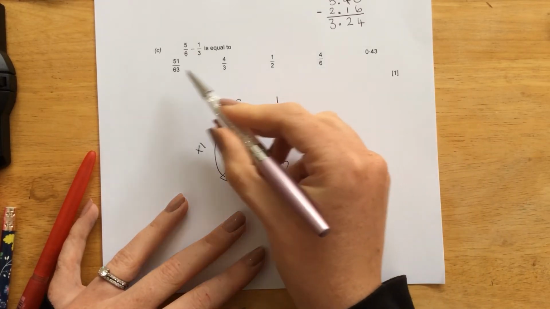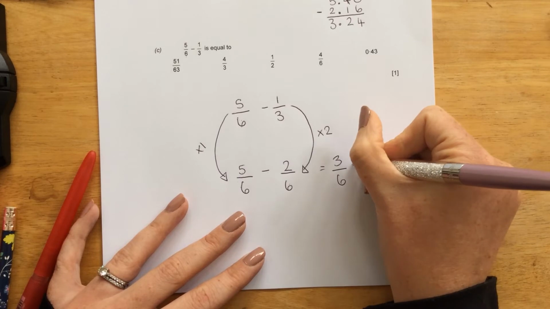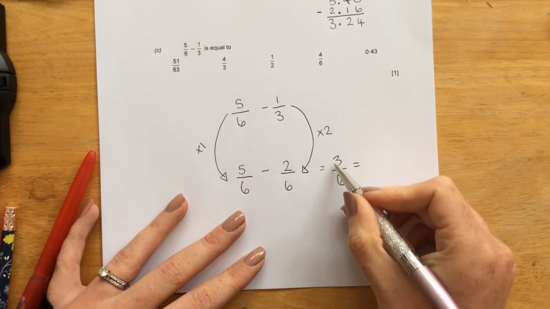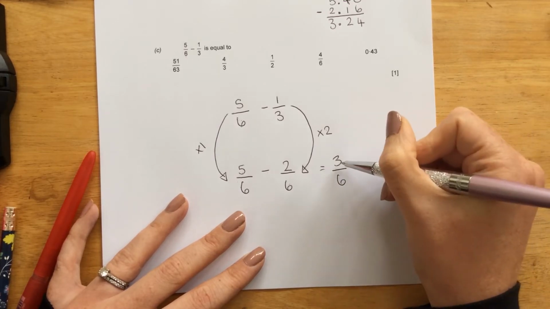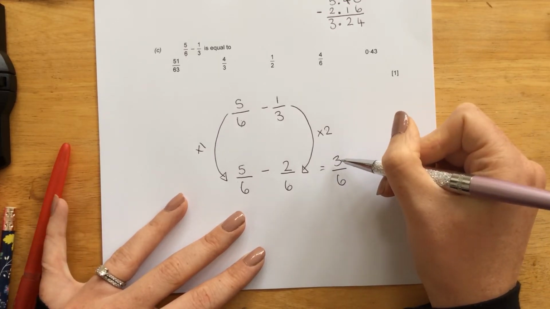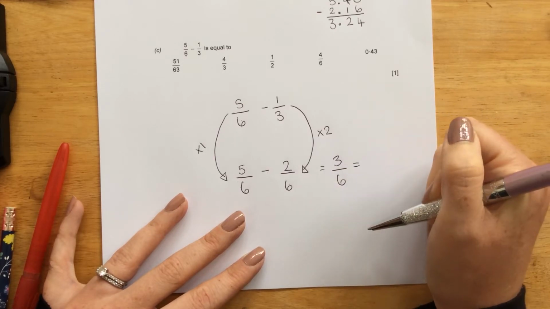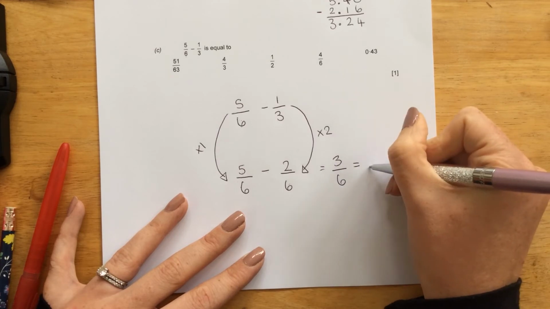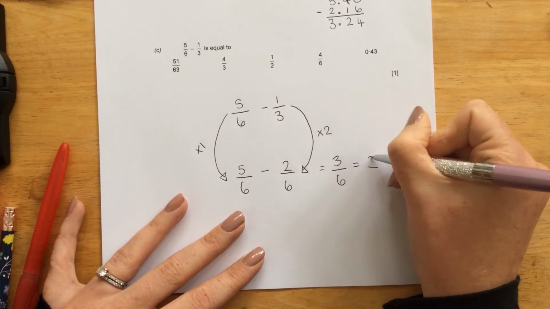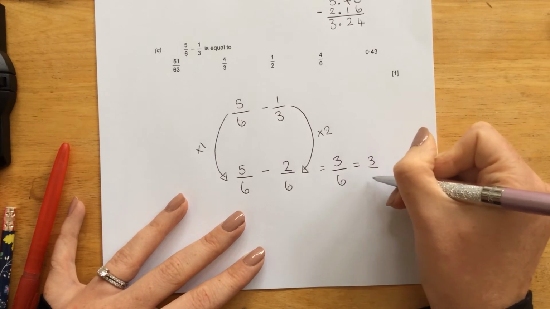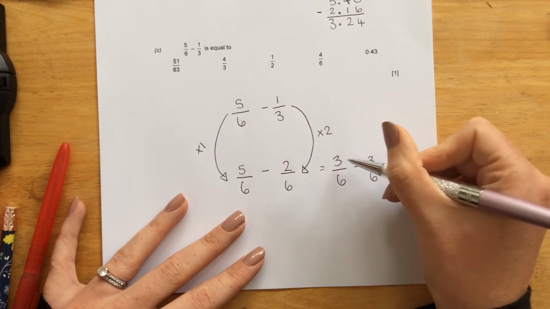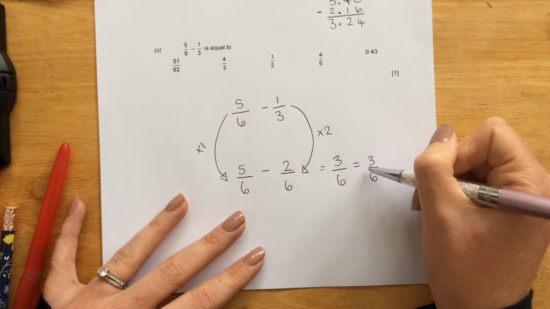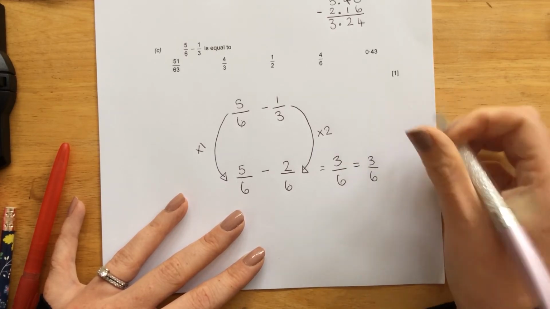So this doesn't look like any of the options I have because I haven't yet simplified my fraction. I need to make this as small and as simple as it possibly can be. So I need to find a number that goes into both 3 and 6. So I could use 1, and I'd say how many 1s are in 3? 3. How many 1s are in 6? 6. So 1 may go into both of the numbers, but it actually brings me to exactly the same fraction. So when we're simplifying, we can't use 1.